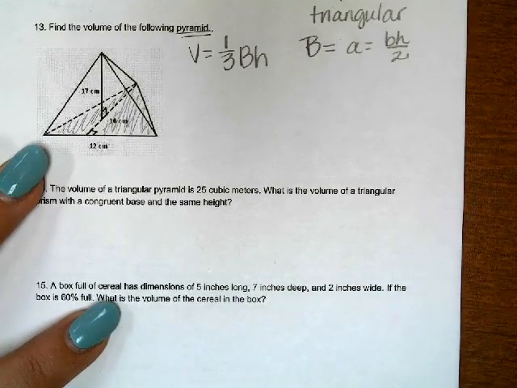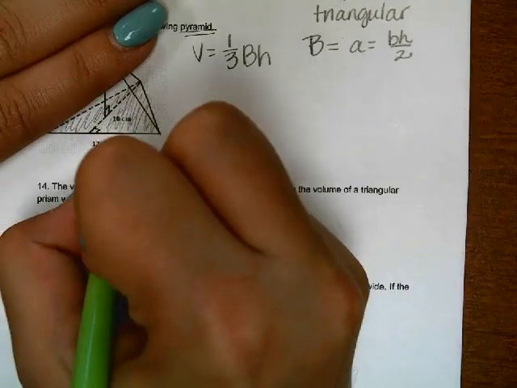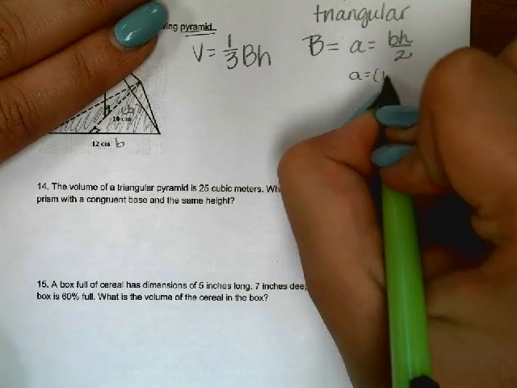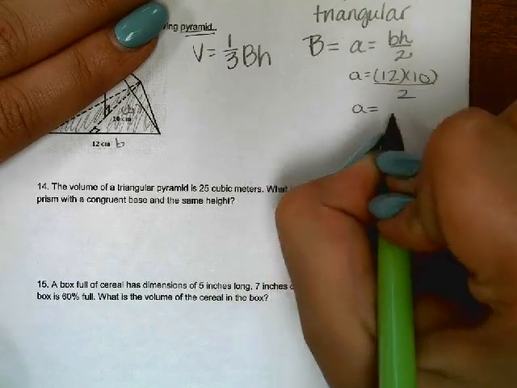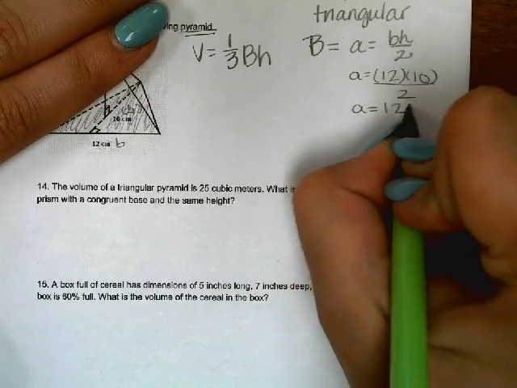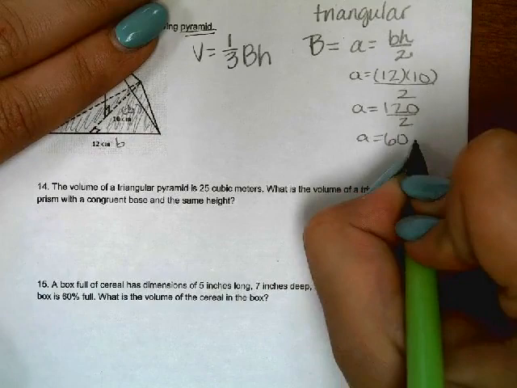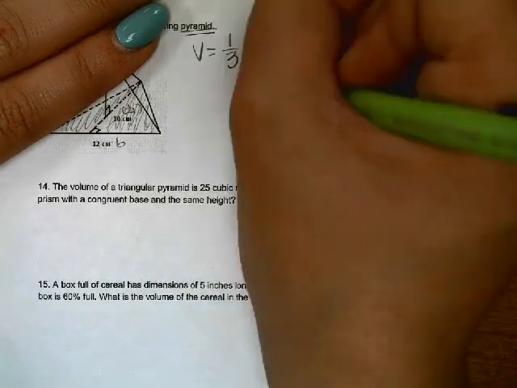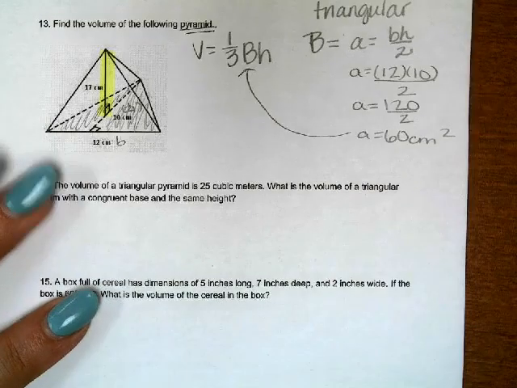Our base measurement of our base, so if we covered it up and just looked at that, is 12, and our height is 10. So area equals 12 times 10 divided by 2. 12 times 10 is 120. 120 divided by 2, which is 60 centimeters squared. That's going to go in where B is. Our height of the entire pyramid is 17.